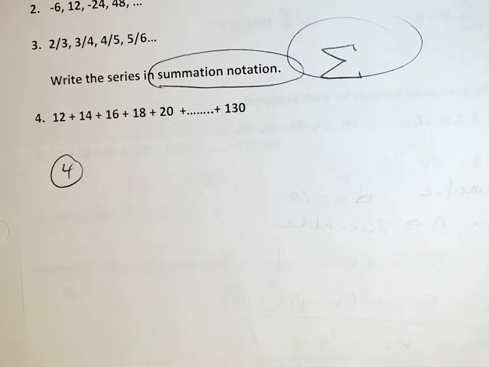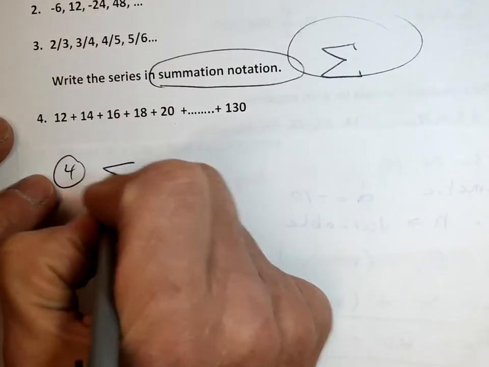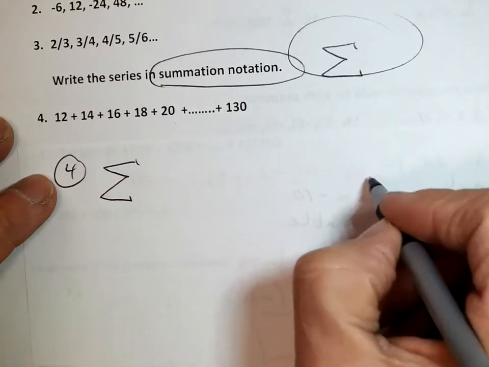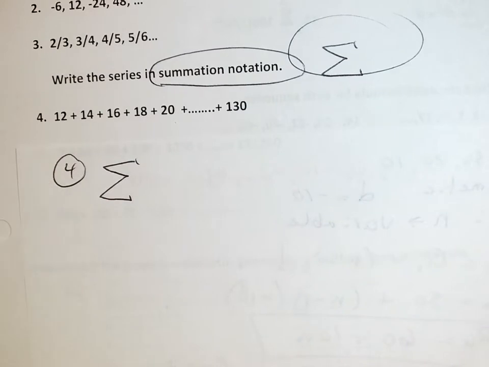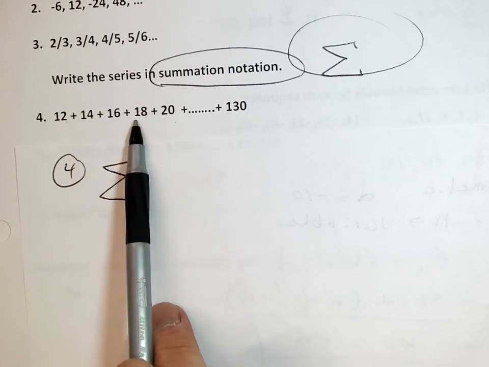Okay, so you ready? Number 4. I'm going to start with summation. Boom, boom, boom, boom, right? And if I need a rule, then I've got to use either this one, or this one, or if it's neither one of those, I've got to make something up. But if I take a look at this, what's going on?